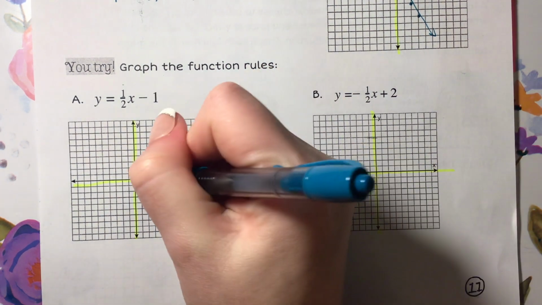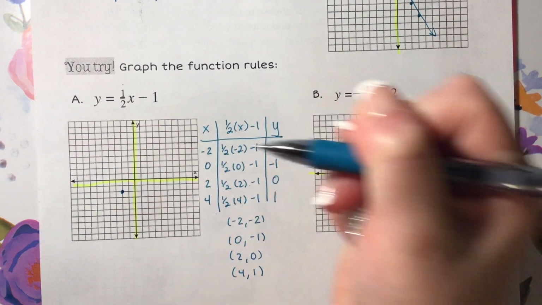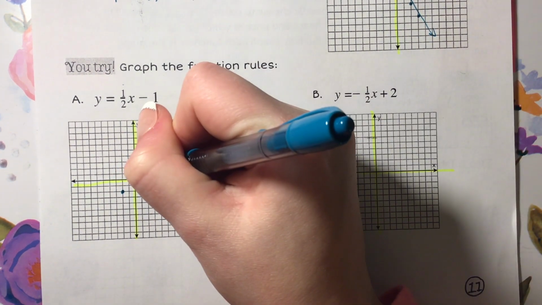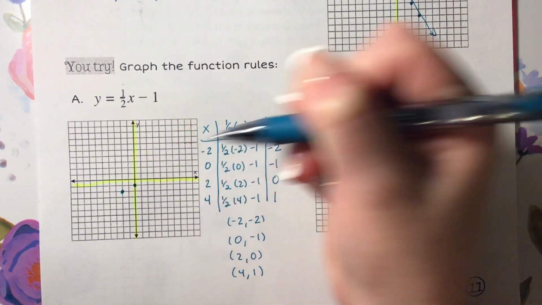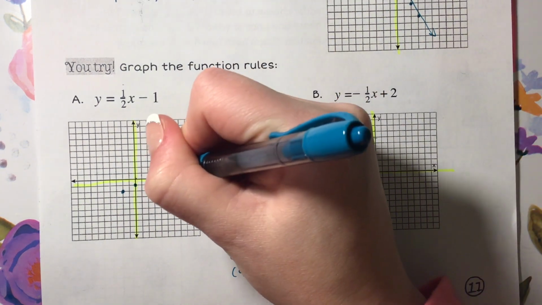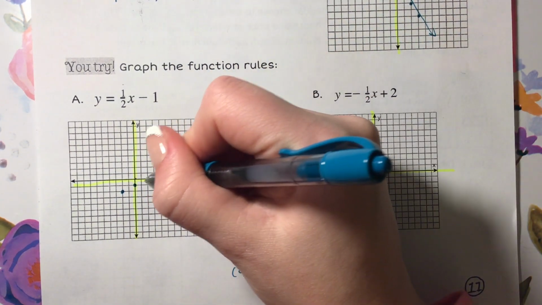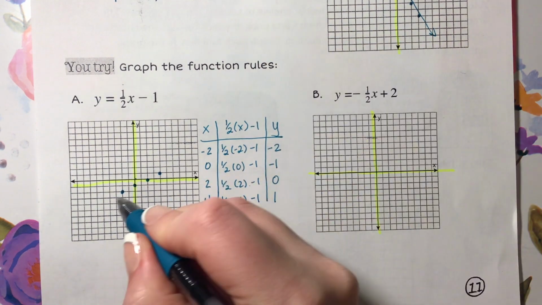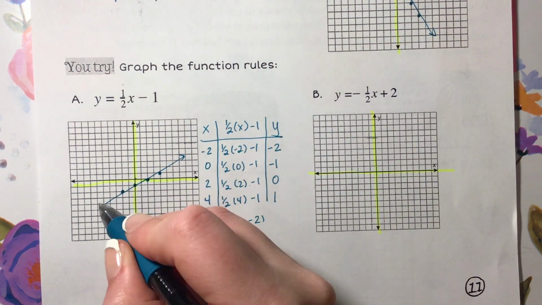So -2, -2, that's back 2, down 2. And then 0, -1 is left and right none, down 1. 2, 0 is over 2, up none. And then 4, 1 is to the right 4 and up 1. And then I'm ready to connect the dots.